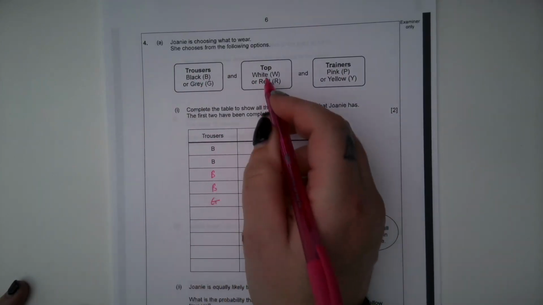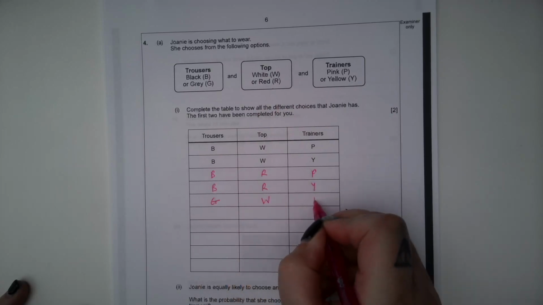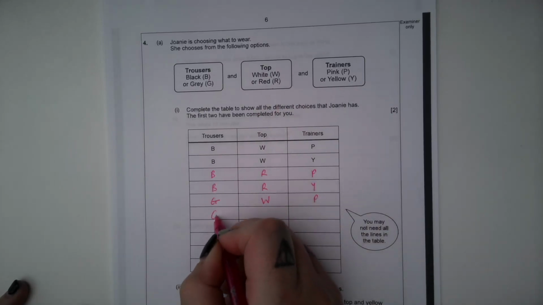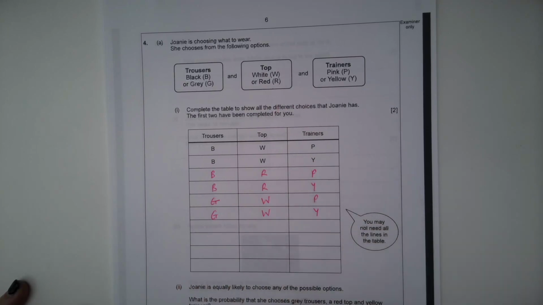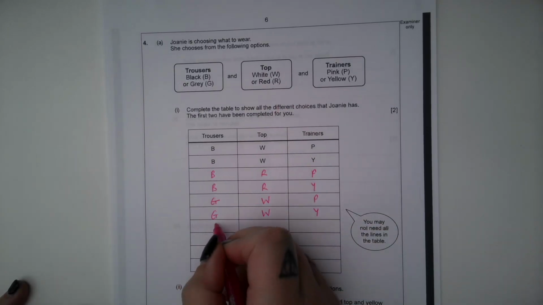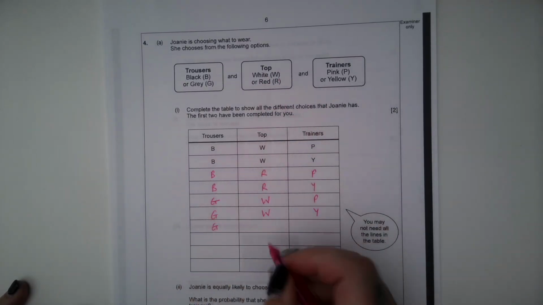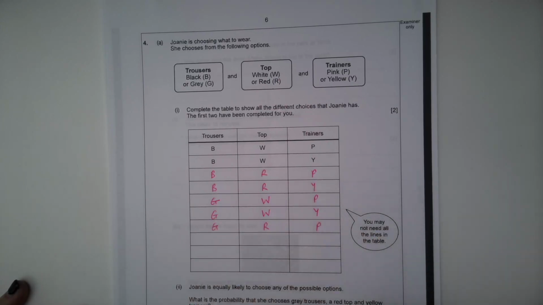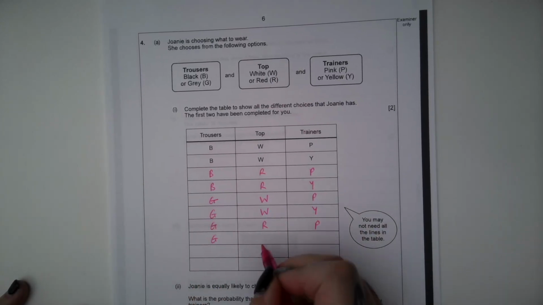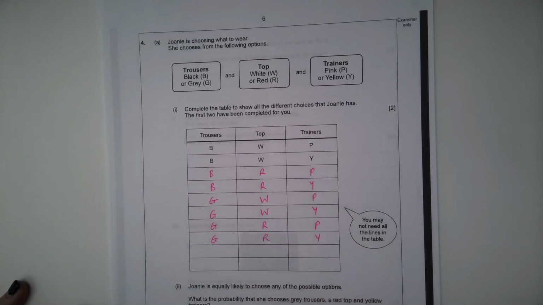So we could have grey trousers with a white top and pink trainers, and grey trousers with a white top and yellow trainers. Then we could also have grey trousers with a red top and pink trainers, and grey trousers with a red top and yellow trainers.